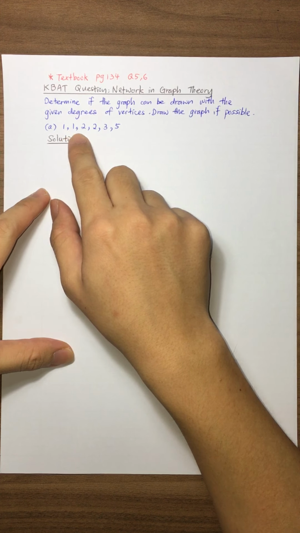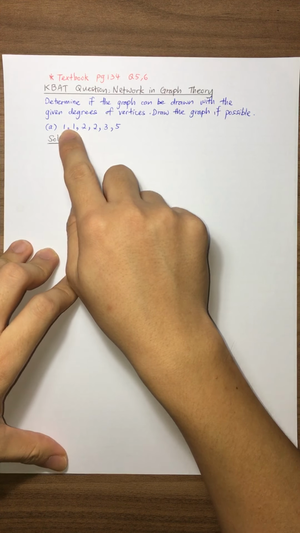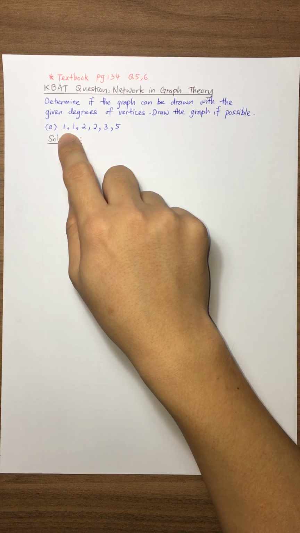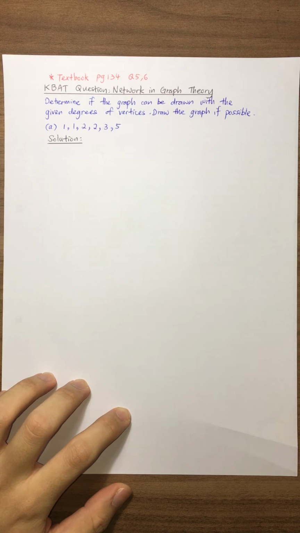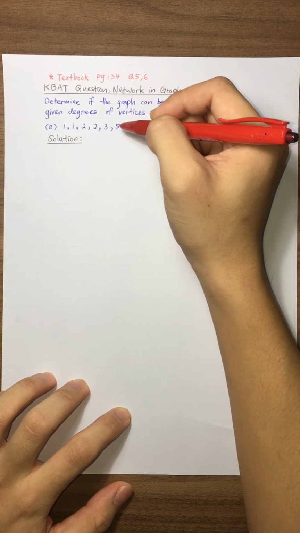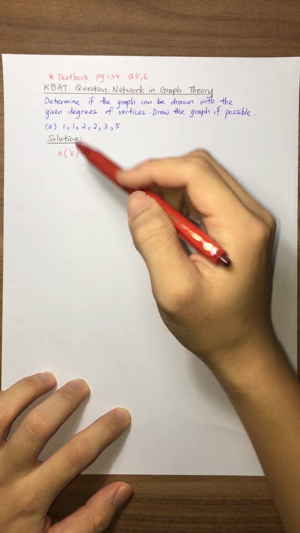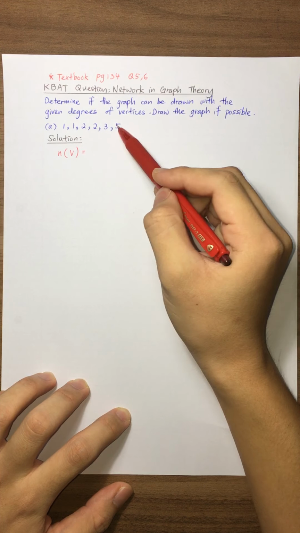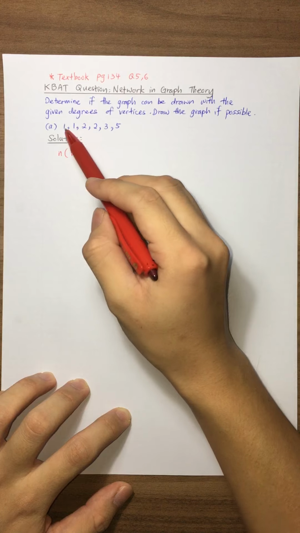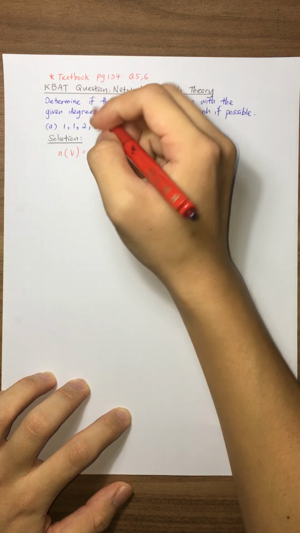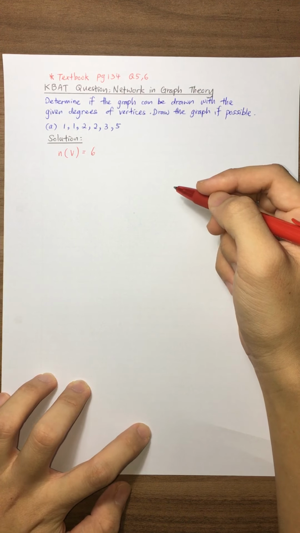Okay, so we have 1, 1, 2, 2, 3, and 5. Each of the numbers here represents the degree of one vertex. So we can actually tell how many vertices we have here. The number of vertices is equal to the total count of numbers we have here: 1, 2, 3, 4, 5, 6. We actually have 6 vertices here.